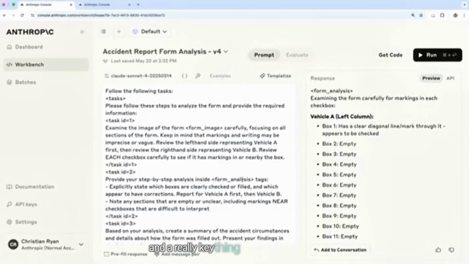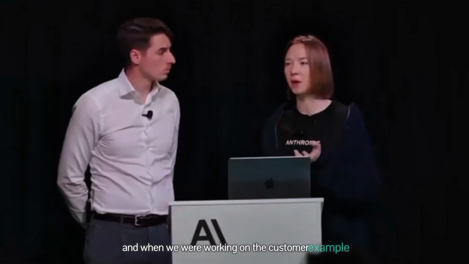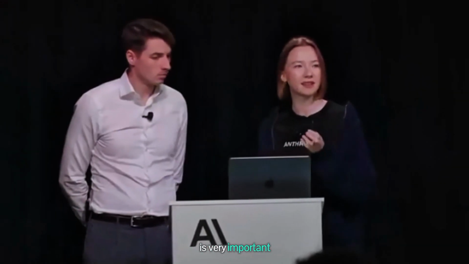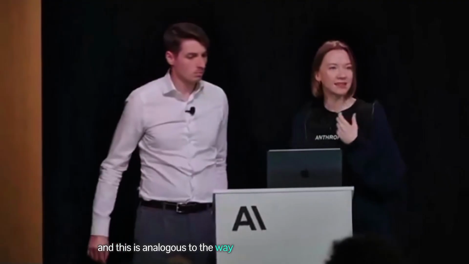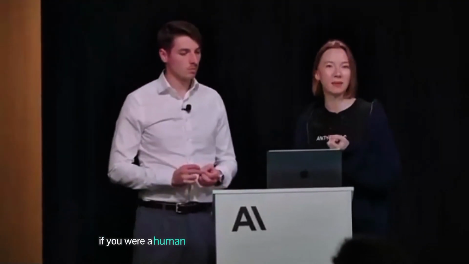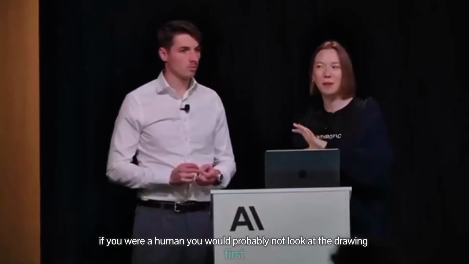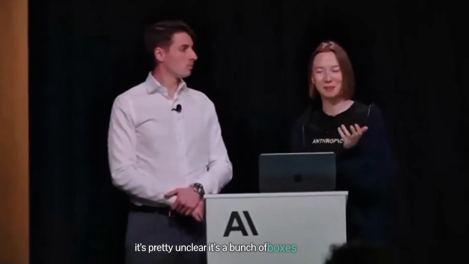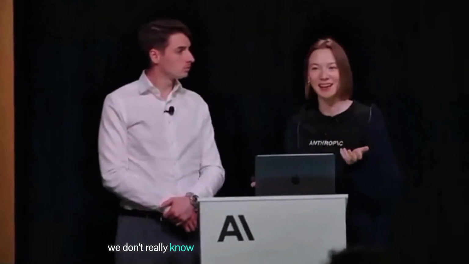And a really key thing that we found as we were building this demo and when we were working on the customer example is that the order in which Claude analyzes this information is very important. And this is analogous to the way you might think about doing this if you were a human. You would probably not look at the drawing first and try to understand what was going on, right? It's pretty unclear. It's a bunch of boxes and lines. We don't really know what that drawing is supposed to mean without any additional context.